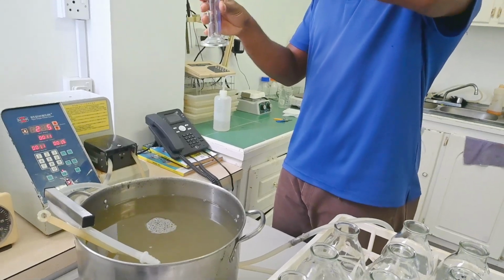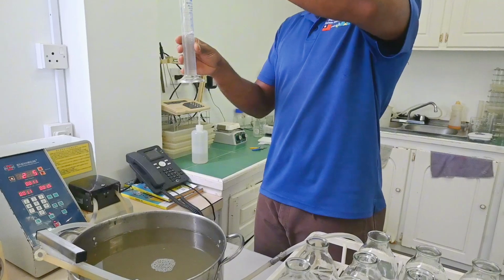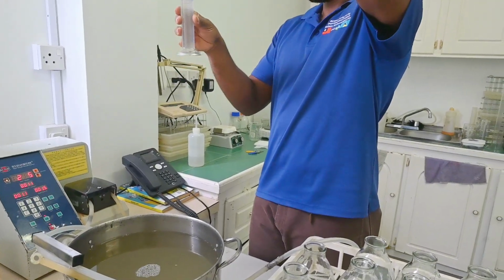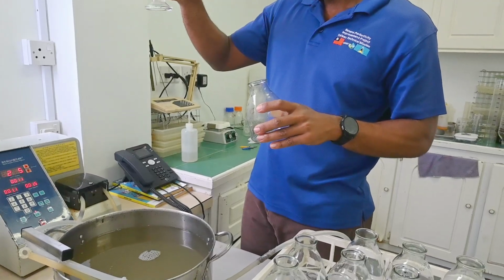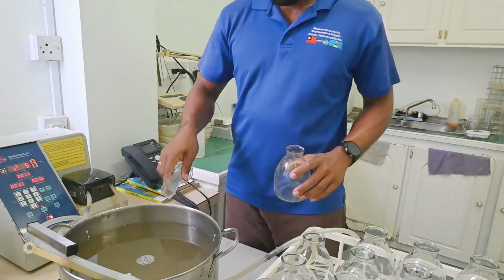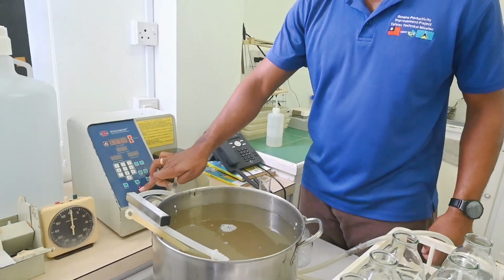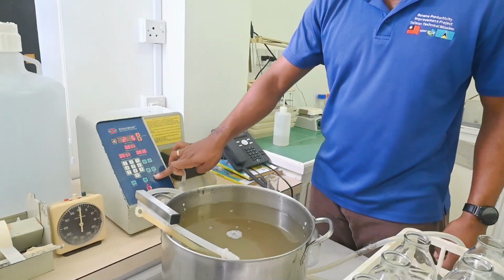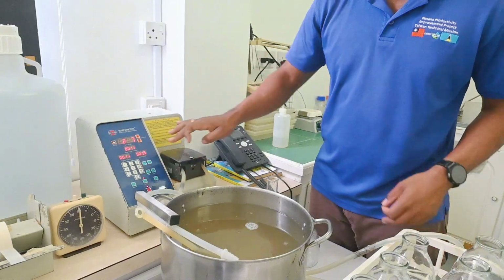So if we measure it, we should get 80 milliliters. It's a little less, so we have to adjust the flow rate. So how you do that is you just place it off, press calibrate, and you raise the dispense rate. You set it back to auto.